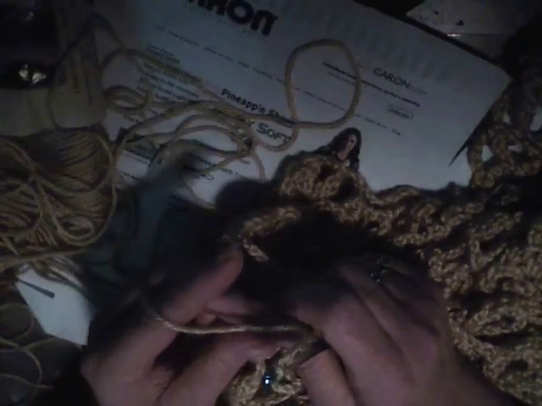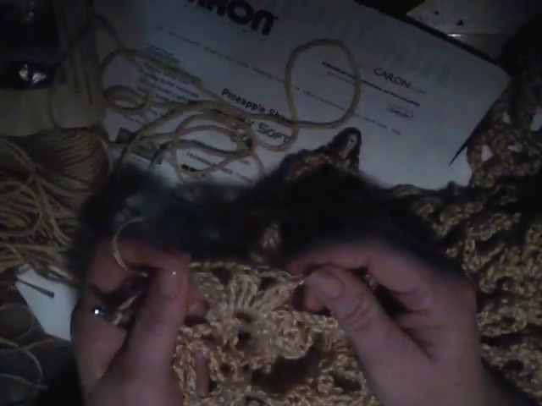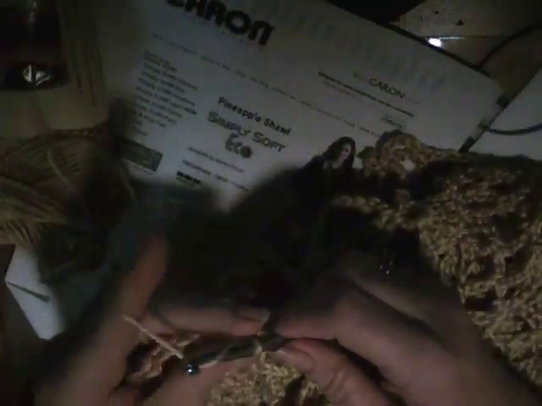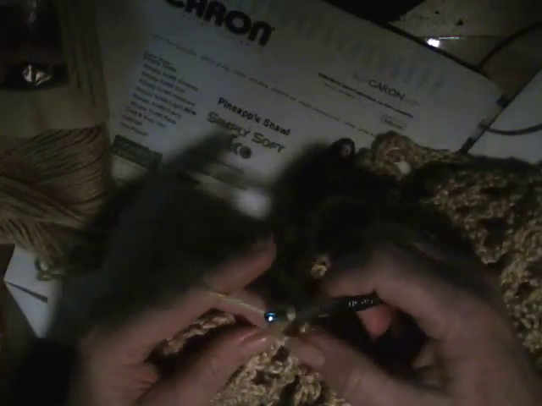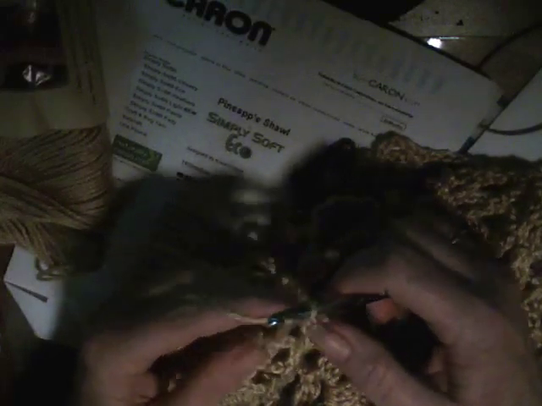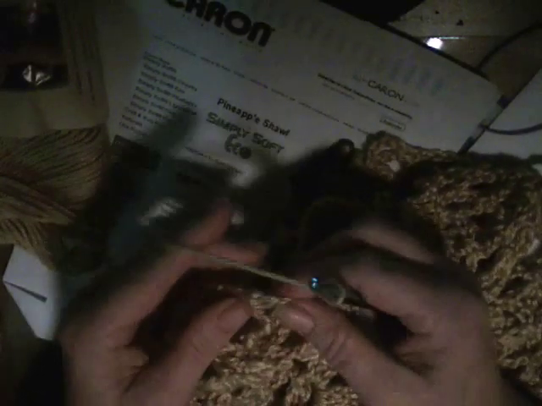When you're done with row 15, you should have 11 shell increases, which is this, 11 of them. You should have 2 shells, which is your ends, and then 12 pineapples. In the last stitch, chain 6, be sure to do a triple cluster shell.